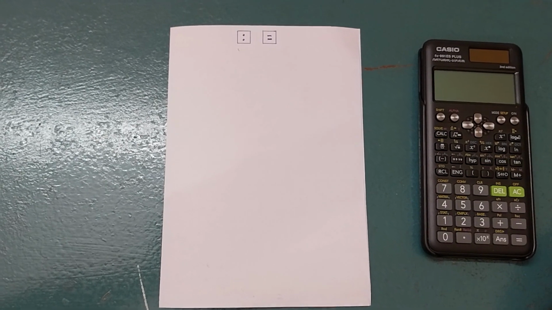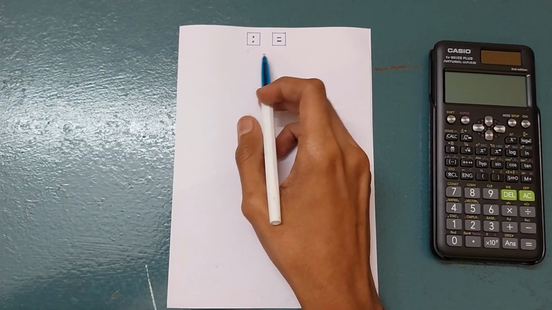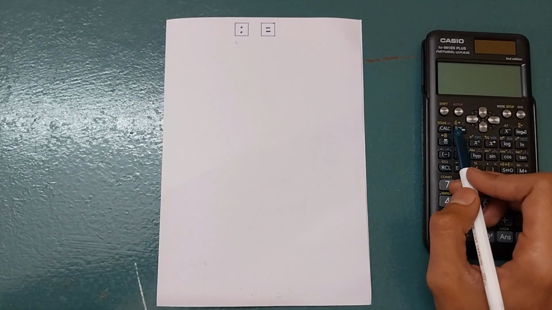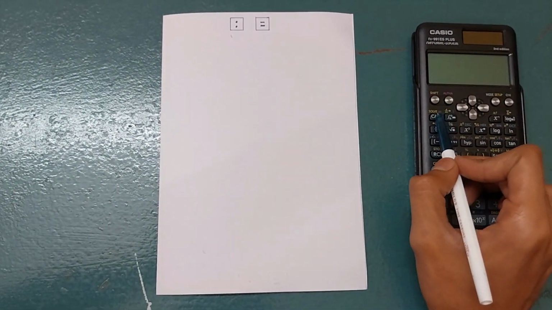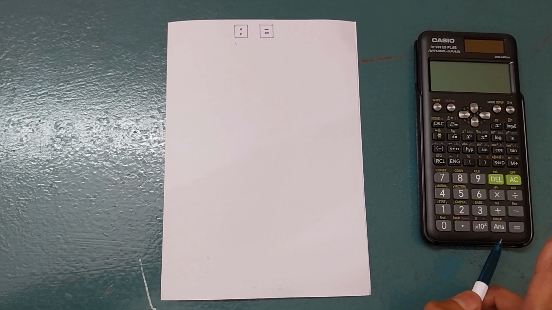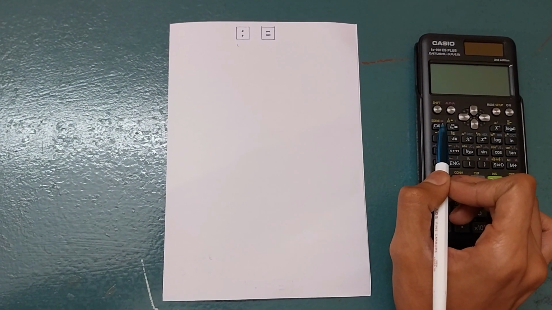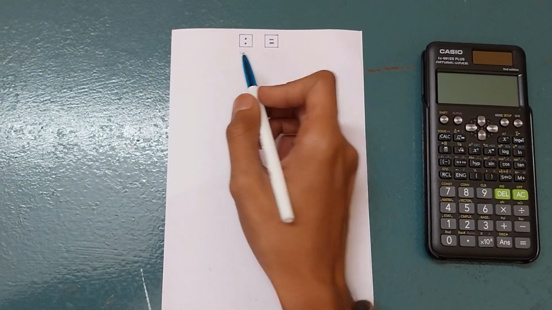In today's topic, let us understand why and how to use these two operators. First one is the colon operator, which is present here, and the second one is the equals operator, which is present here. This is not a normal equal operator, this is a somewhat different equal operator. So, let us first discuss the colon operator.